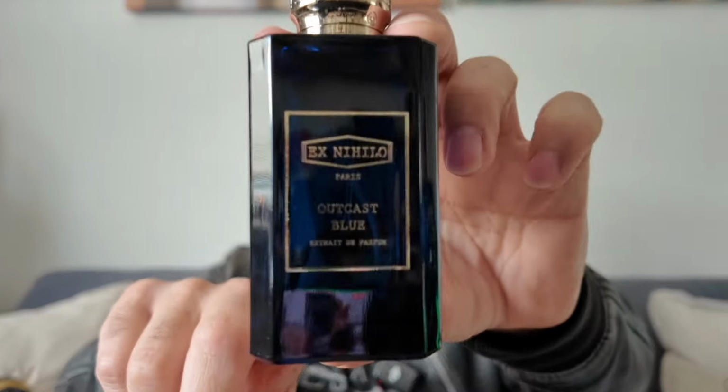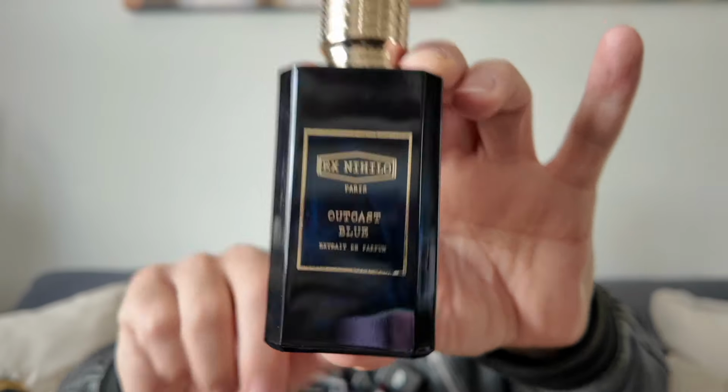It smells expensive. I mean, it is expensive, but it also smells like an expensive fragrance. You know that you have a fragrance that's got very good quality ingredients. It's really incredible. I love this one. It's really great. It's Outcast Blue, the Extrait de Parfum by Ex Nihilo.